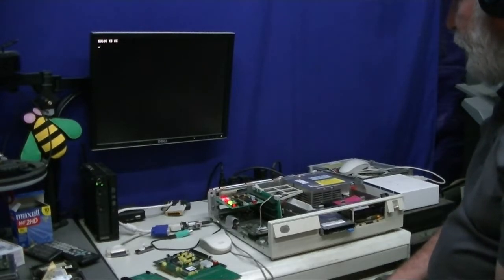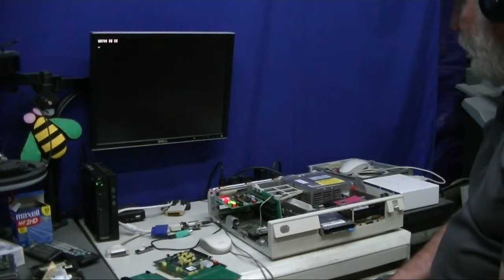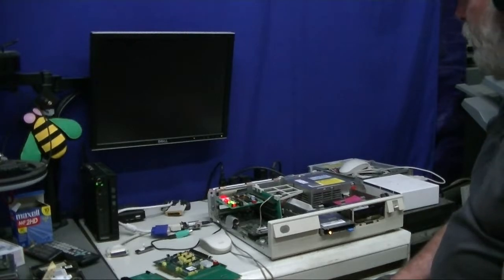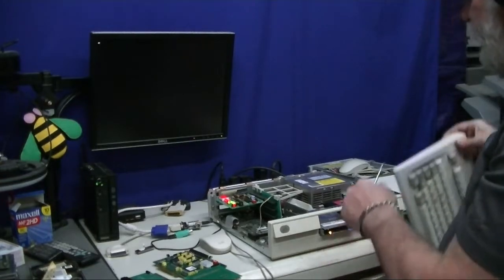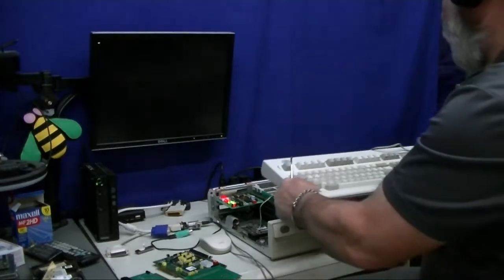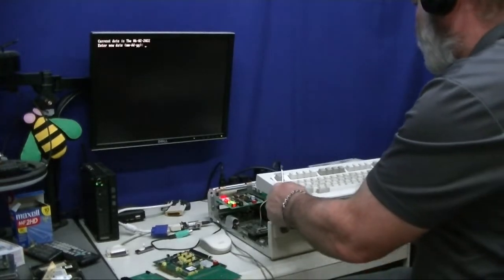But that looks static again. Let's let it complete the RAM check. Okay, 00. Okay. And it didn't turn over from any characters. That's still flickering. Okay.